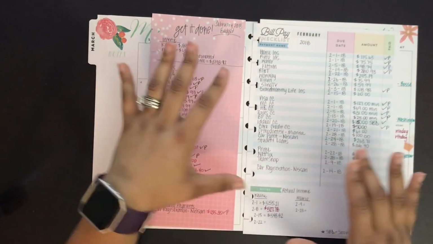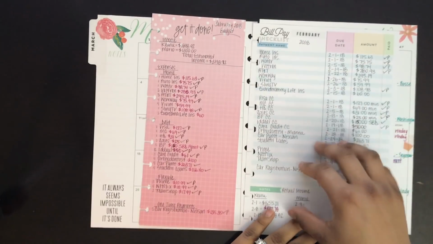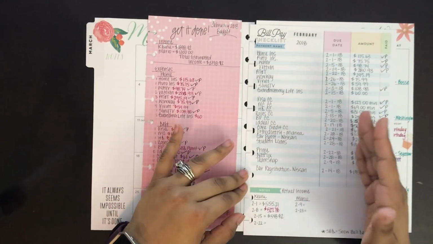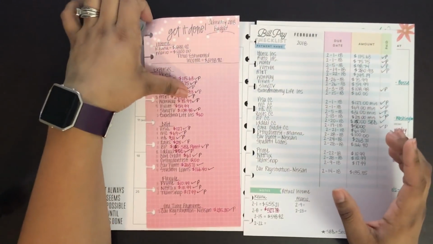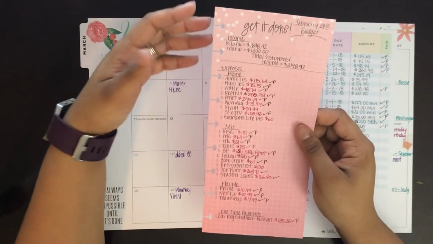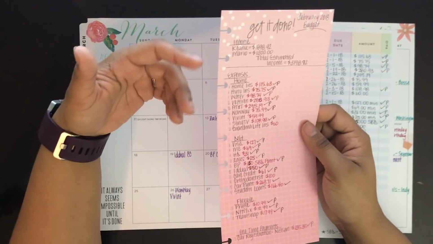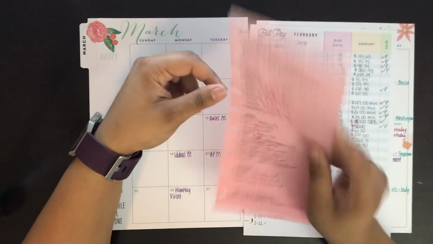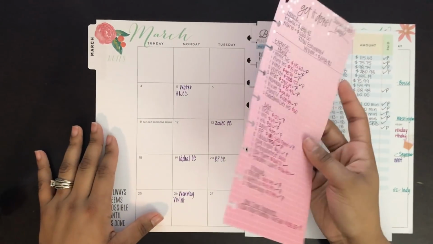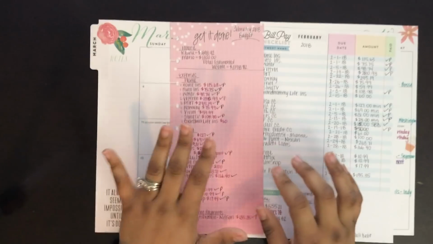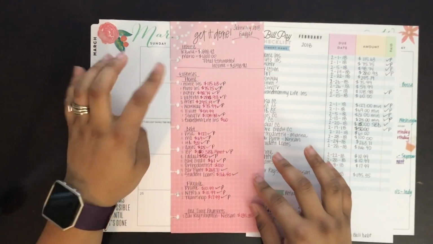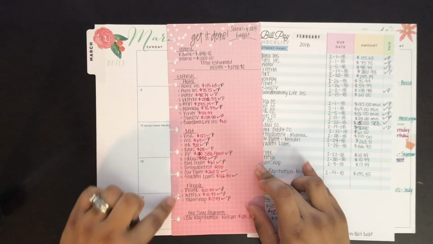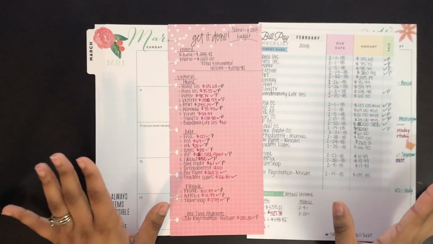I really like the fact that I can do the overview over here where it tells me the bills that I have, the due date, the amount, and then when I pay them. But then I really love the little half sheet because if I'm on the go or if I'm going out of town or something, I can just take this out of my planner because I don't want to carry my big planner, and I can just put this in my purse or whatever I'm carrying at that time. So that's really why I like the little half sheet, and I like it because I can write in when I am paying each bill, if that makes sense.